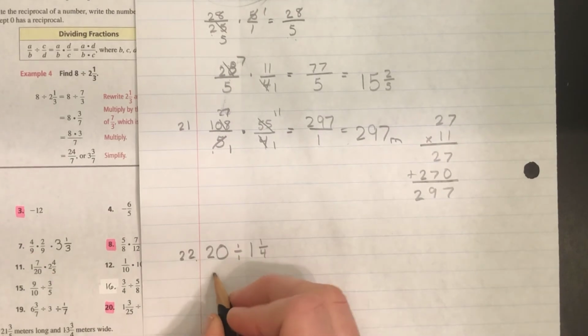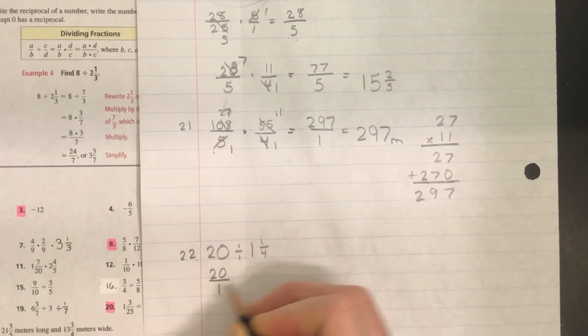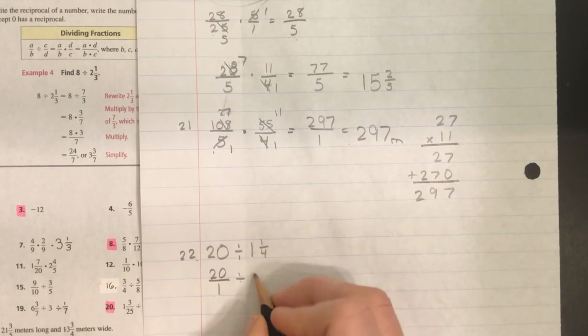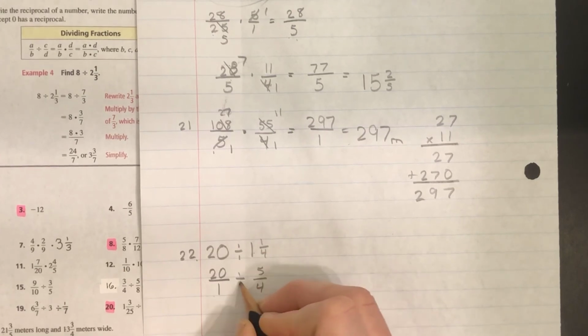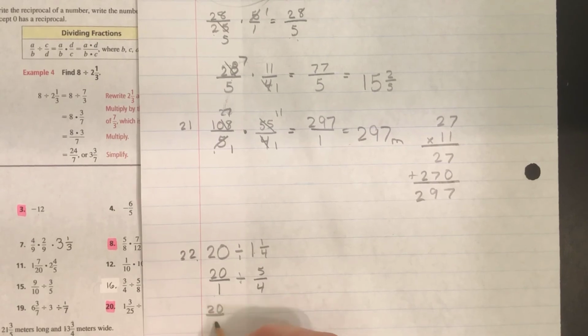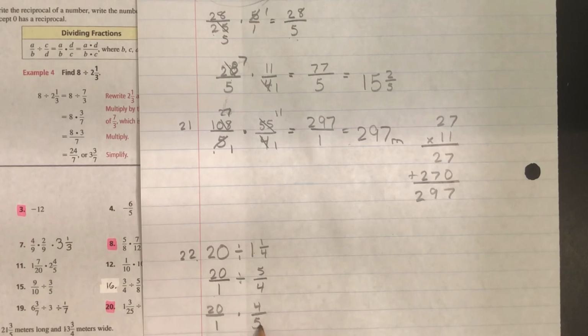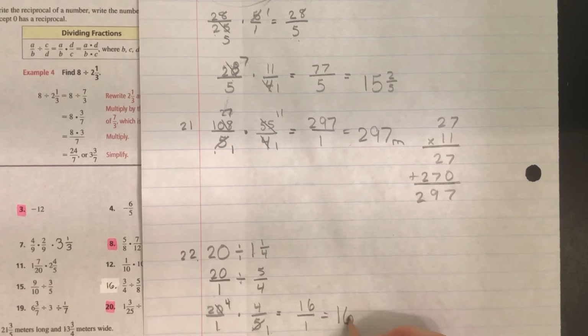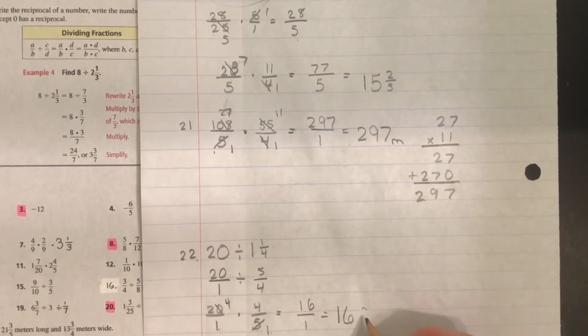Let's convert these to fractions. 5/4. Now we will change it to multiplication. We can cross reduce, yay, by 5. What do you know? 4 times 4 is 16. 1 times 1 is 1. The answer is 16 feet. No, 16 pieces.